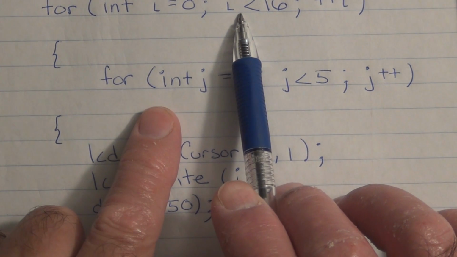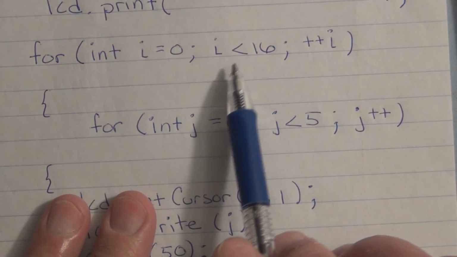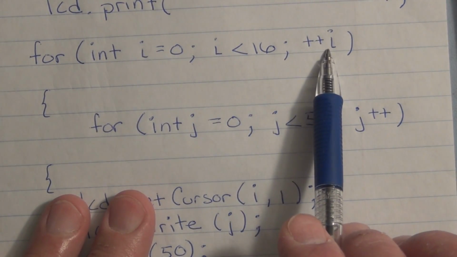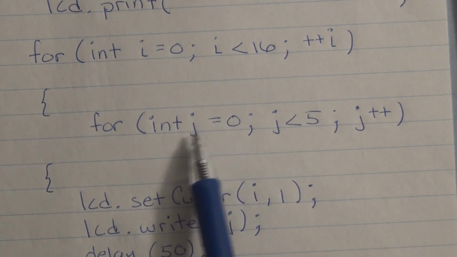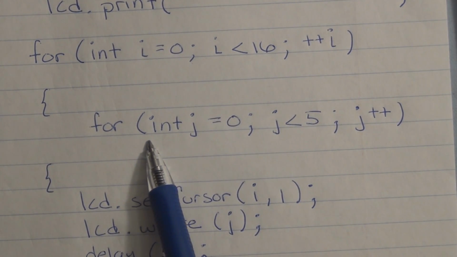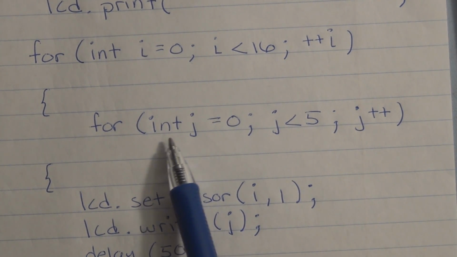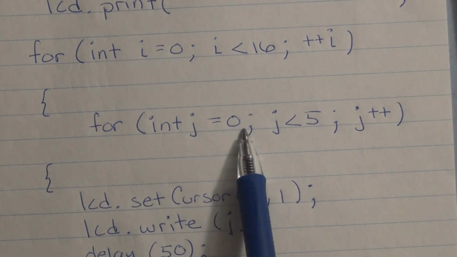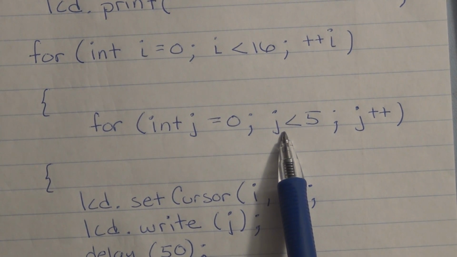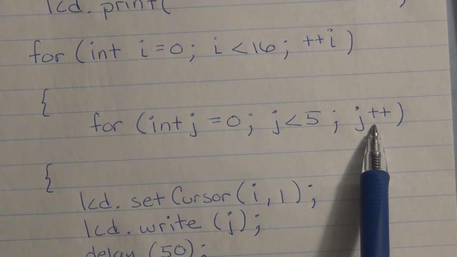For every one time this gets incremented, this for statement here happens 5 times. So integer j equal to 0, less than 5, increment j.